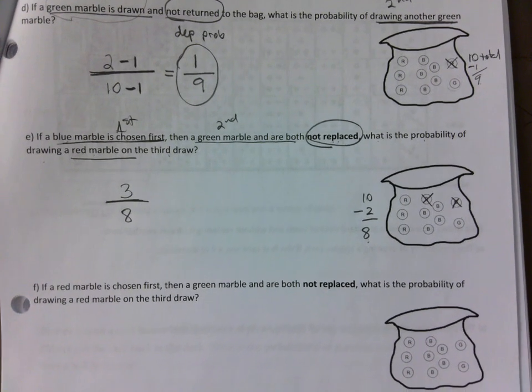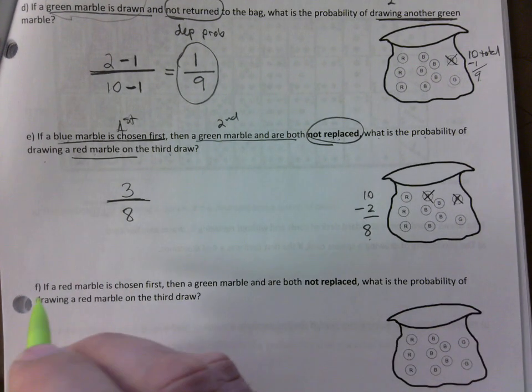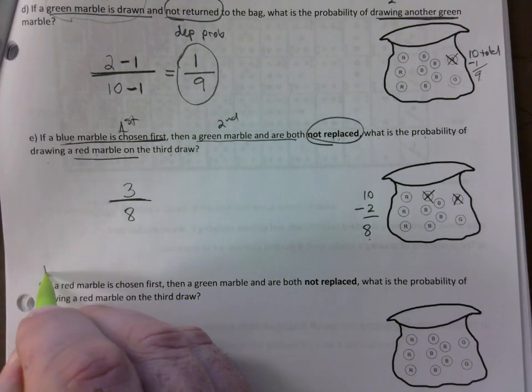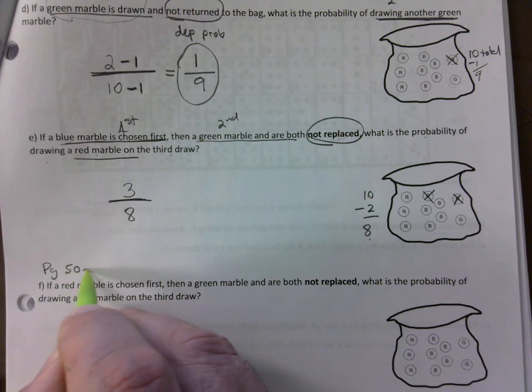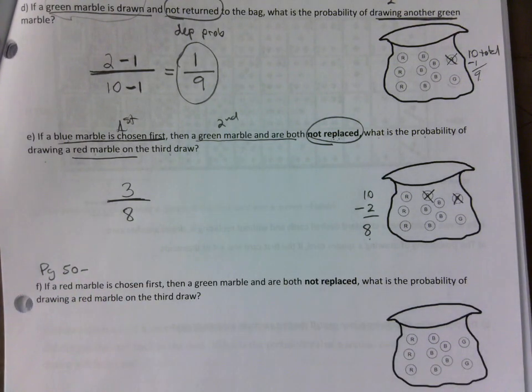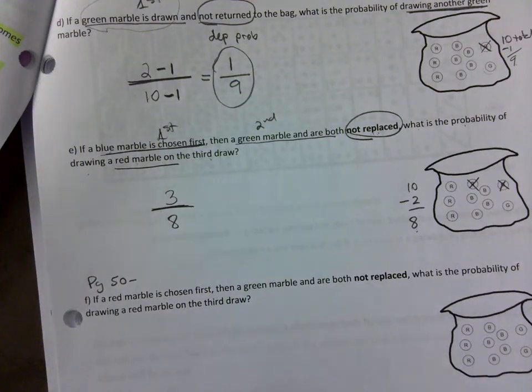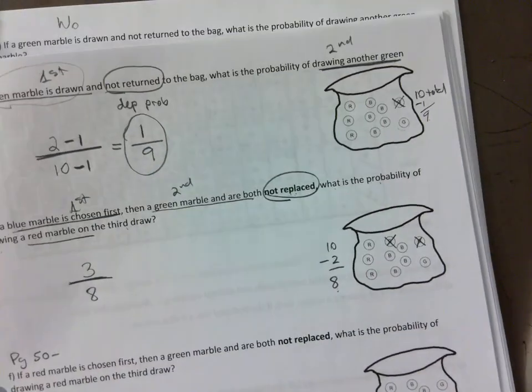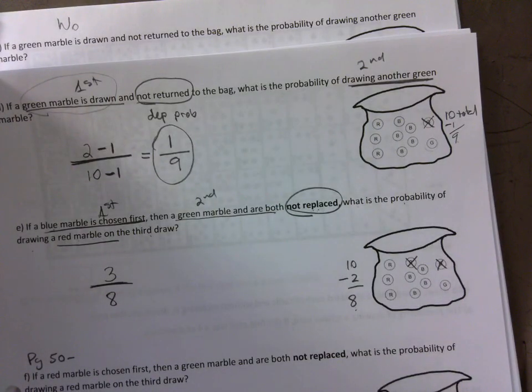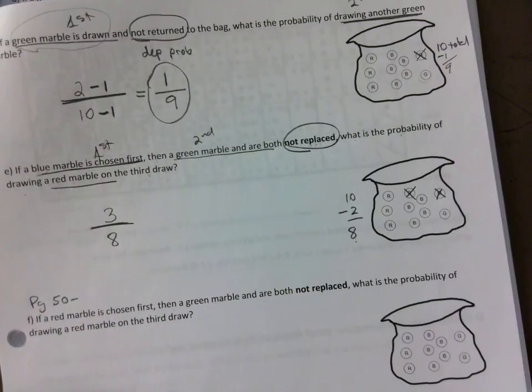Okay? So I will tell you this. Pages 50, I wrote this down here, 1 second. Did I do this in the front? To 53, okay?